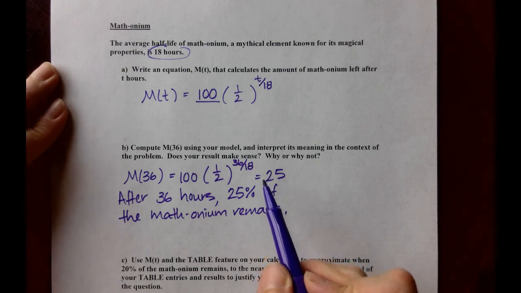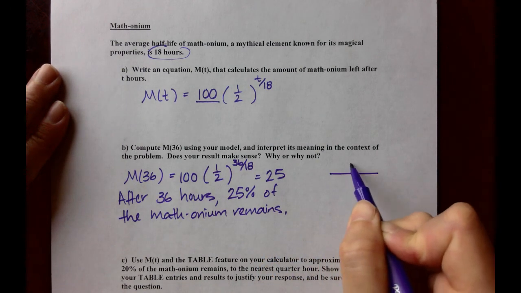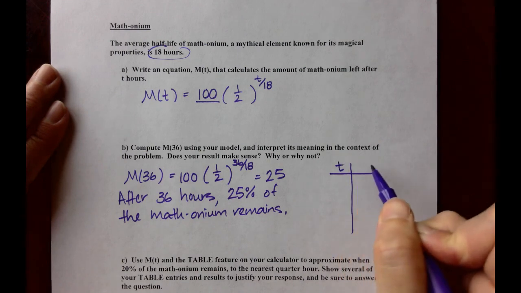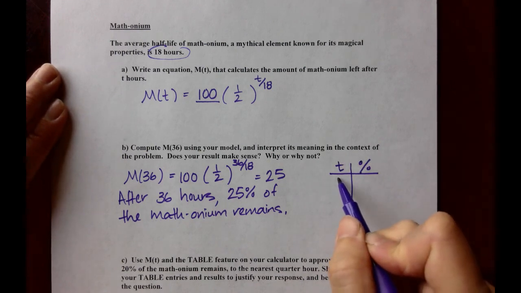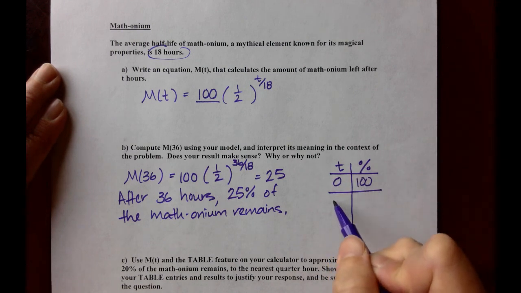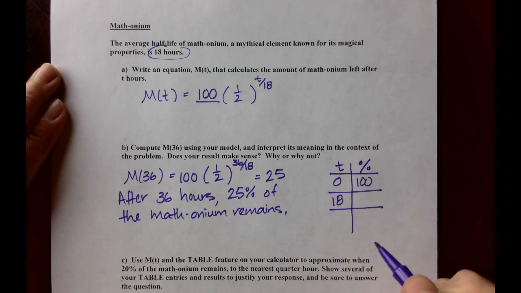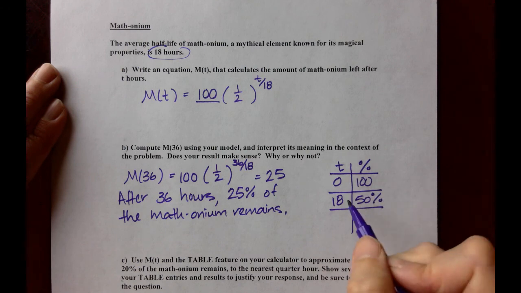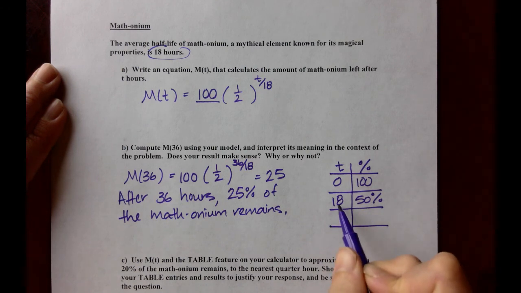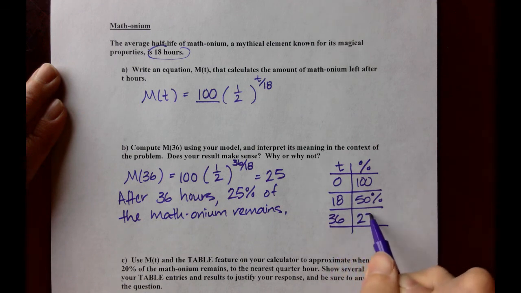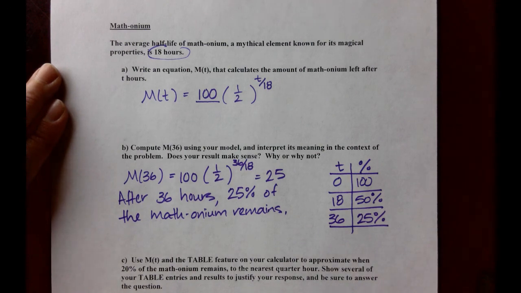Does it make sense? Well, let's just reason our way through some table entries. This will be time and then the amount that's left over. Instantly at time 0, we have 100%. After 18 hours, after 1 half-life, 50% should remain. If you let another half-life go by, another 18 hours, that would be 36 hours, and that would mean that 25% of the mathonium should remain. And that's exactly what we got here.